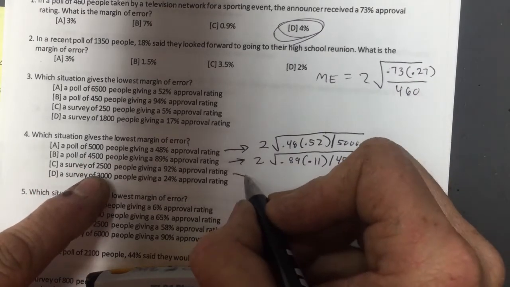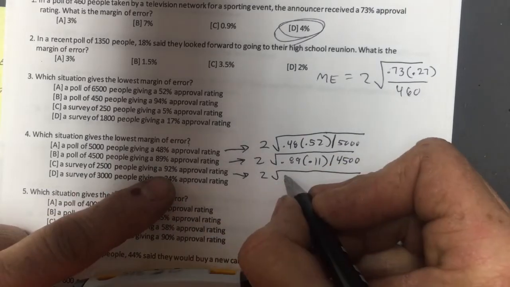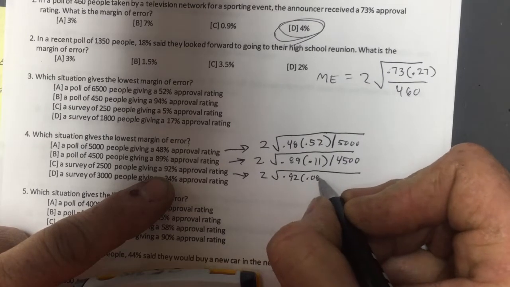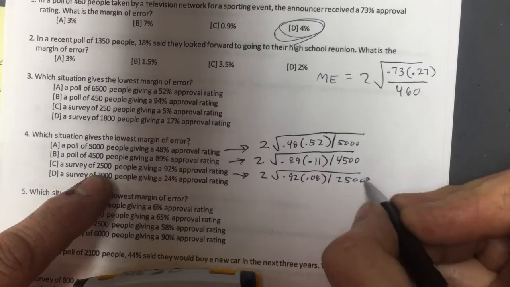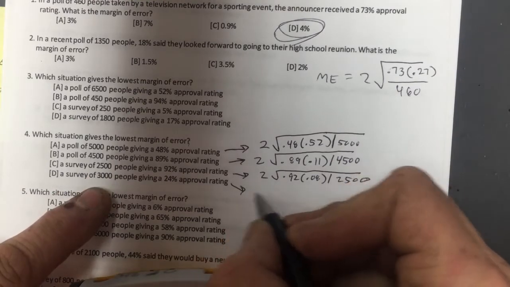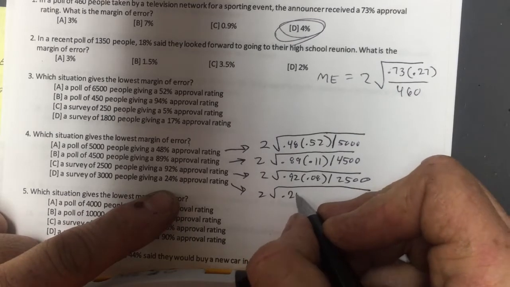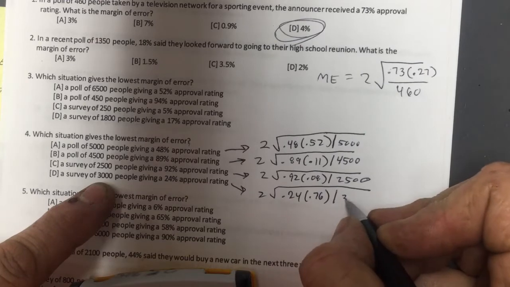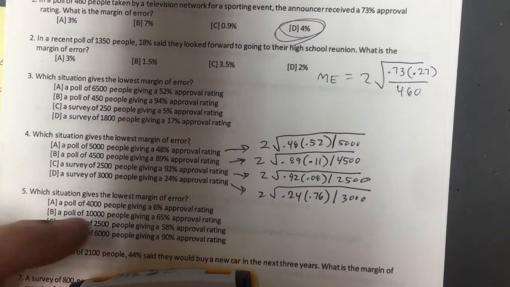Then this one is going to be 2, my percent is 0.92, 1 minus that is 0.08, divided by 2,500. And this last one is going to be 2, 0.24, then 1 minus that is 0.76, divided by 3,000. You could just type those in all at once. So that's what we're going to do here, okay?